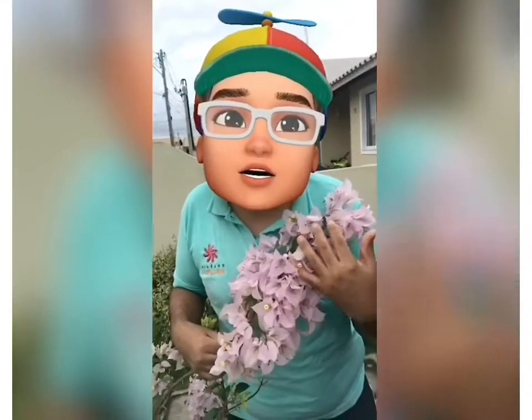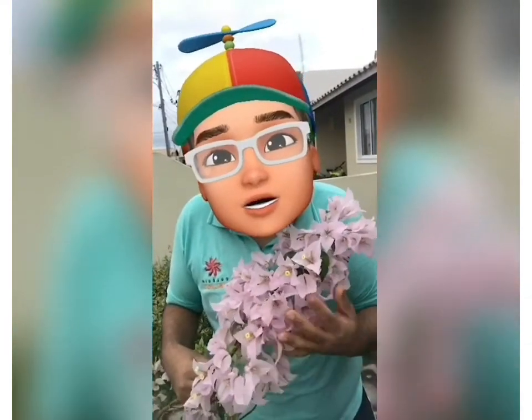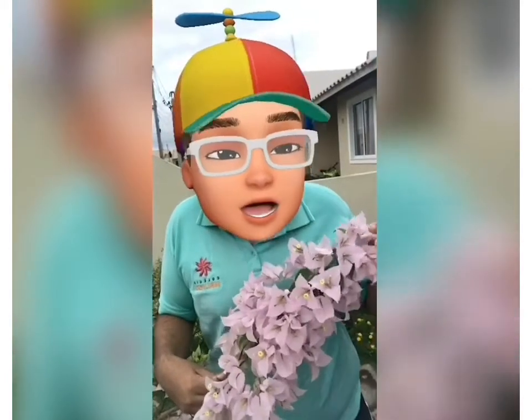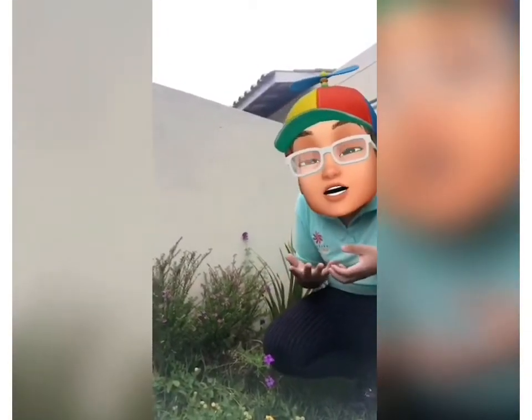Look at this flower. Isn't it so beautiful? I love these flowers. They are so colorful and beautiful and bright. But plants don't have flowers to look pretty. Their color and shape attract insects and other animals to the flower.